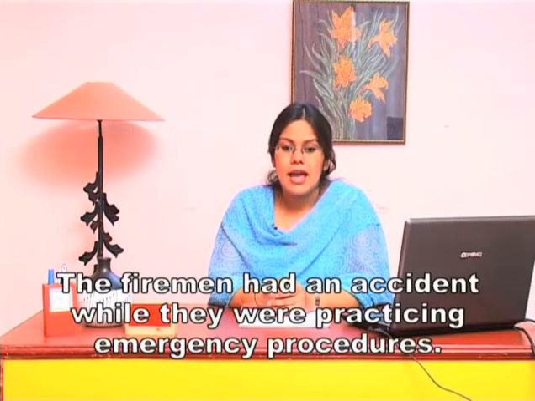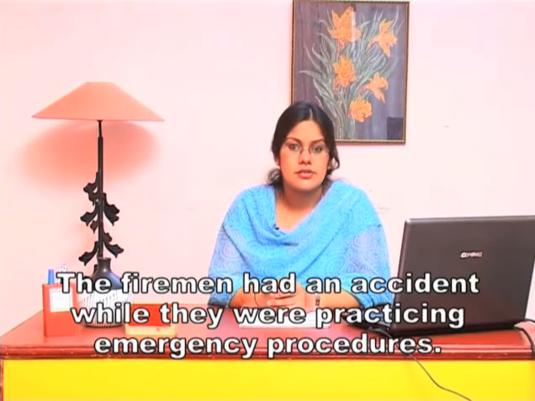Next one, the next question. The firemen had an accident while they were practicing emergency procedures. What do you know about this sentence? The 3 options. Action that started and finished in the past. Actions that happened one after the other in the past. Or a short action in the past that interrupts a longer one.